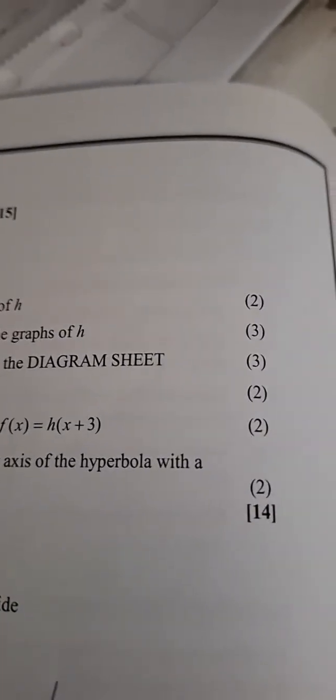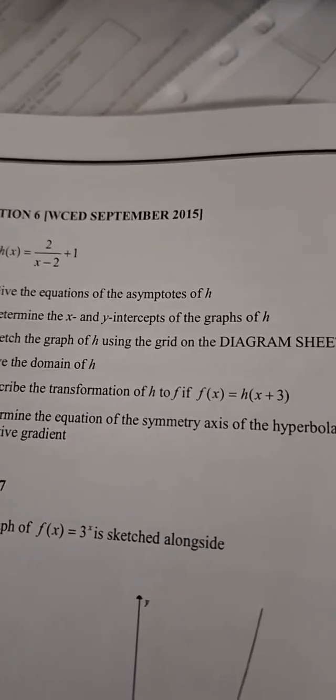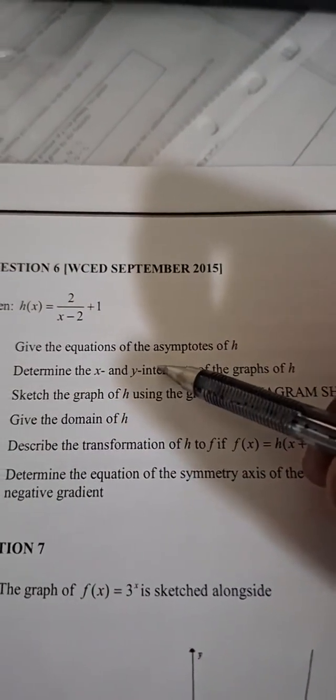Remember, x-intercept. What do we mean by x-intercept? Y-intercept. What do we mean by y-intercepts? So x-intercept means where the graph cuts the x-axis. We know there, where the graph cuts the x-axis, we let y be equal to 0.